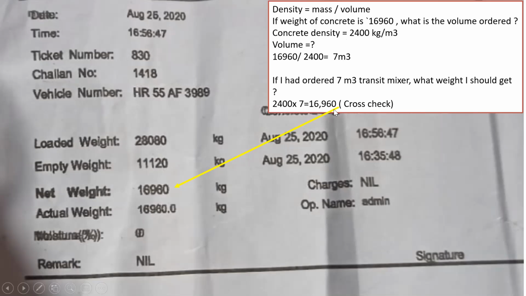It is 16,960. The same is written here. So these are certain checks that we need to do, so that we get an idea of the amount of concrete that we have ordered and the amount of concrete that has actually arrived at the site.